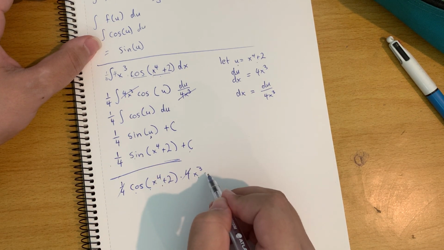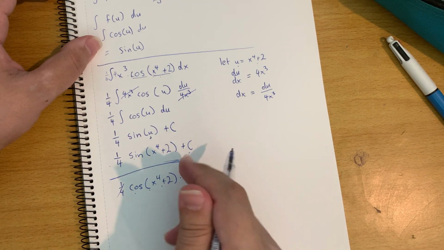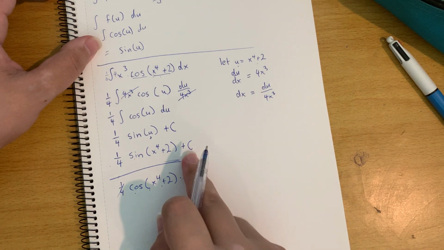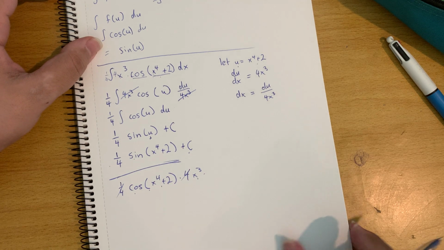The derivative of c is nothing, which is why you need to add it, because this can be a plus 2, a plus 3, a plus whatever. It's always going to be 0 when you differentiate back. Let's take another example, a harder one.